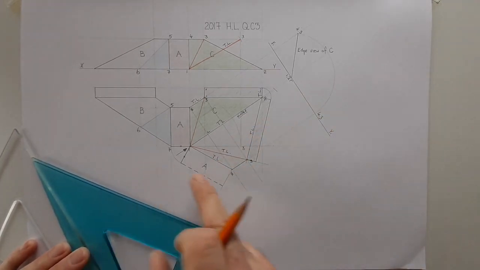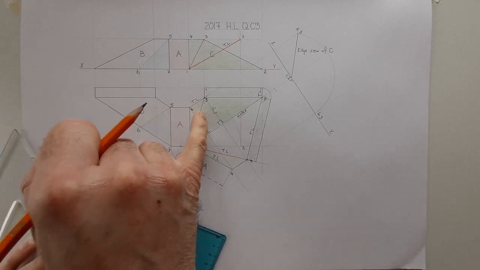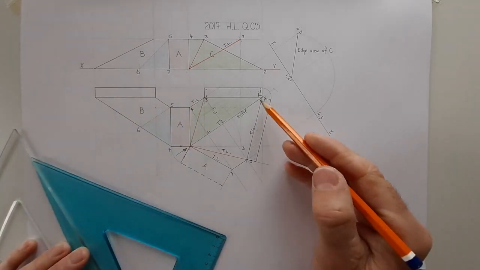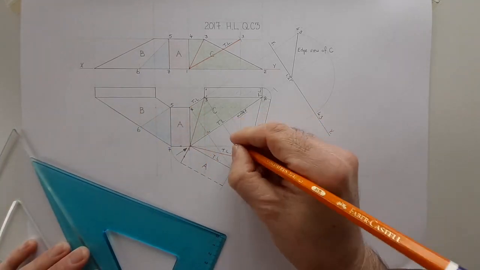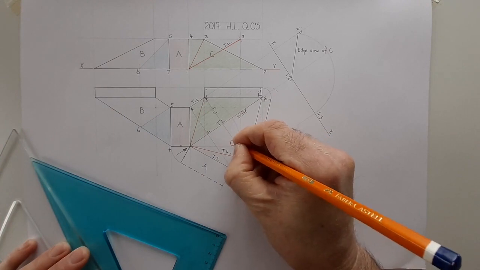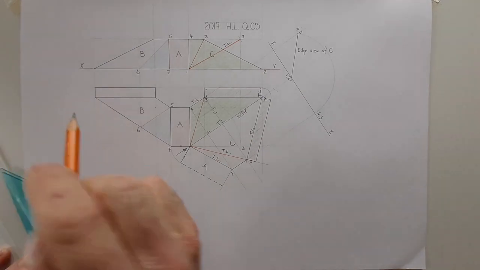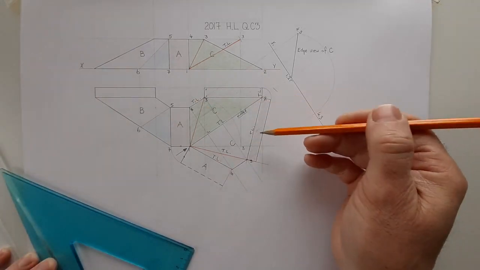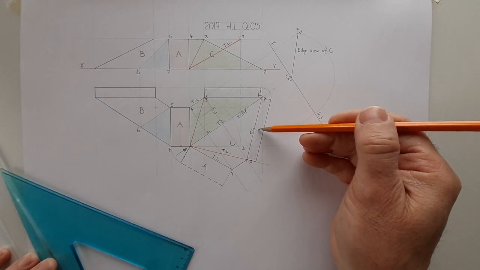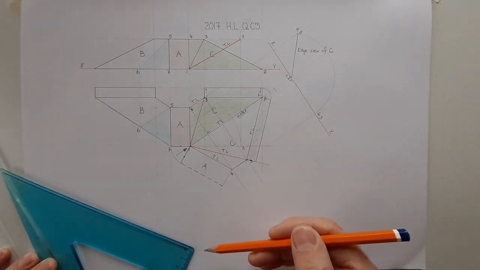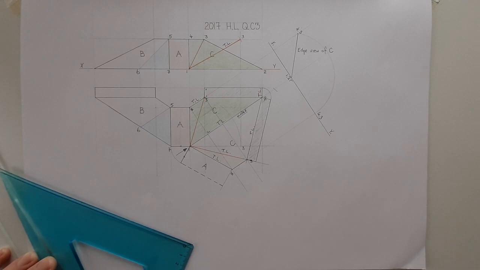Okay, now for the next bit, surface B is going to be the same size as surface C. So basically this shape here, which is surface C, that should be brought down here. This shape here is going to be the exact same as this shape here. So in other words, it's going to be the same size as this one, and that's going to go down here. There are loads of different ways of doing it.